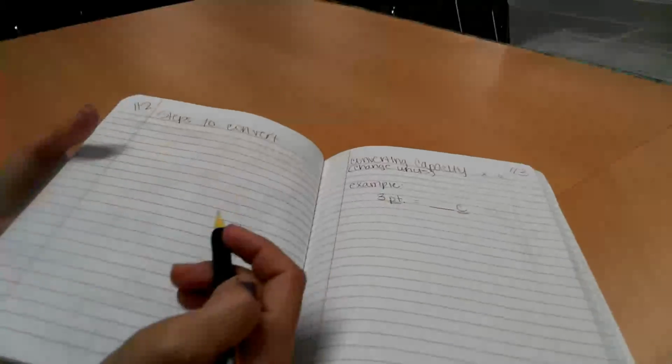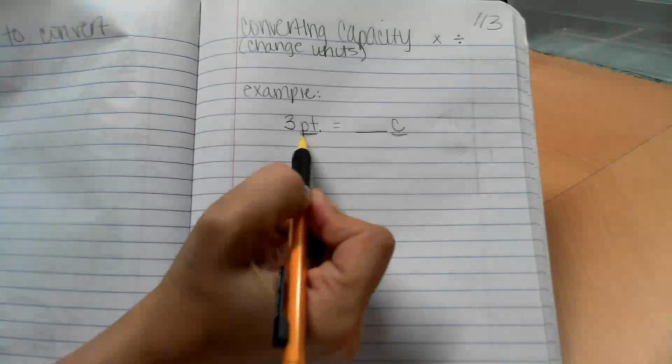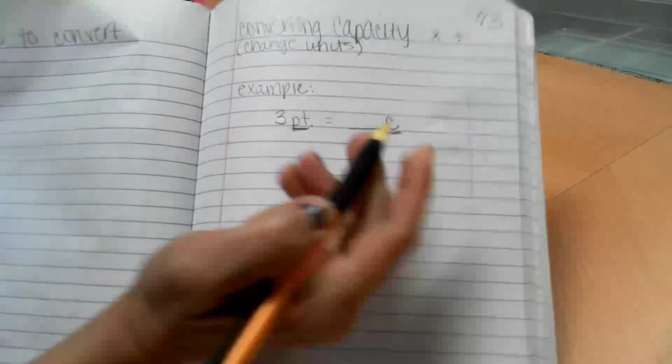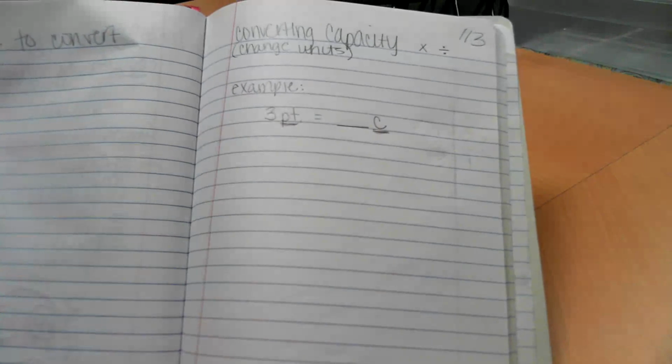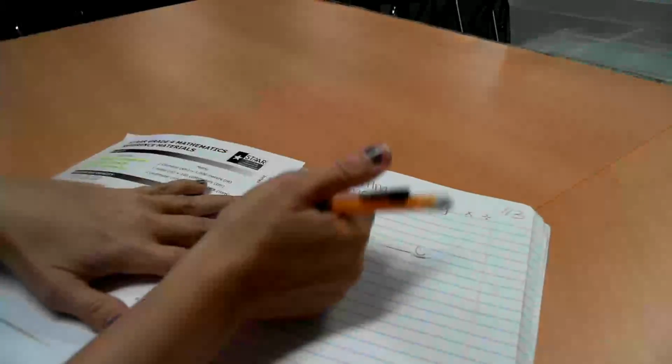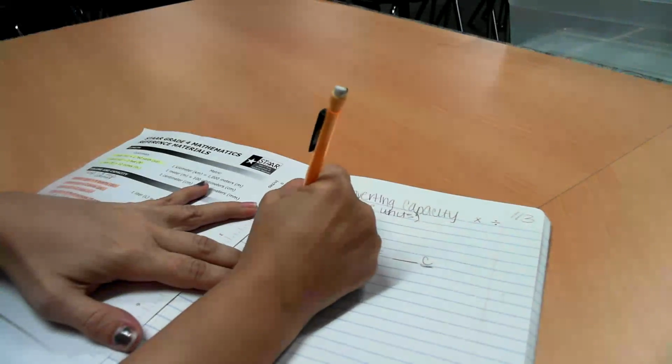All right, so we're going to convert, and if I look at my units, I have pints and I have cups. So in order to convert or change the units, I'm going to use my chart. Now remember, I'm focusing on the orange part for capacity and volume. Which one of those that we have are going to help me with pints and cups? Good. Right here it says 1 pint equals 2 cups. So I'm going to write that out to the side. 1 pint equals 2 cups.